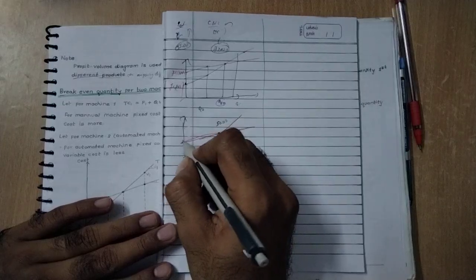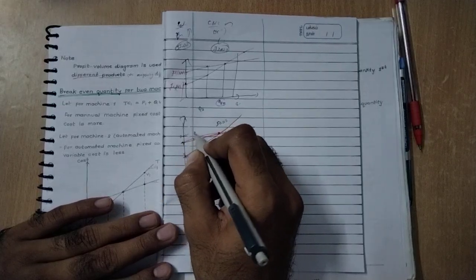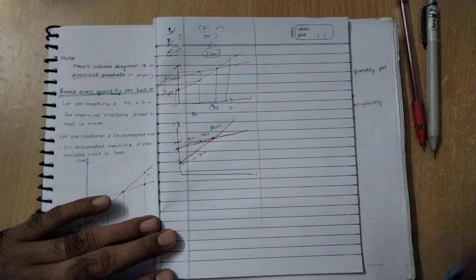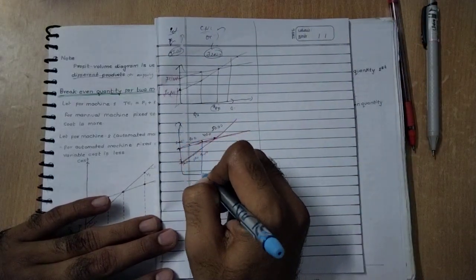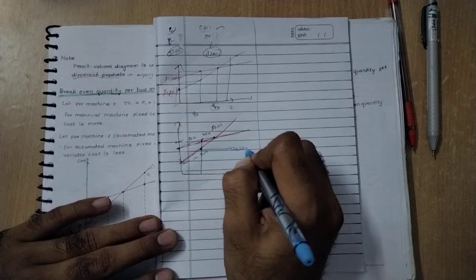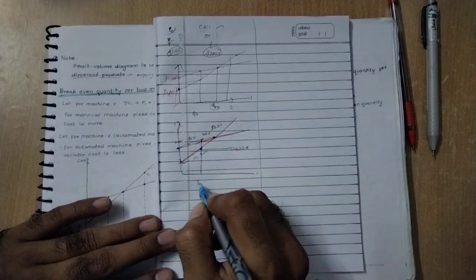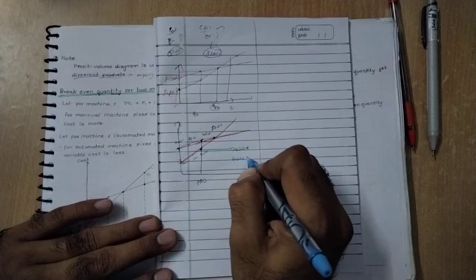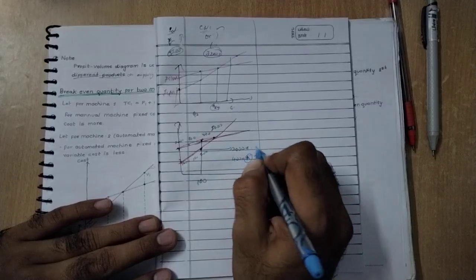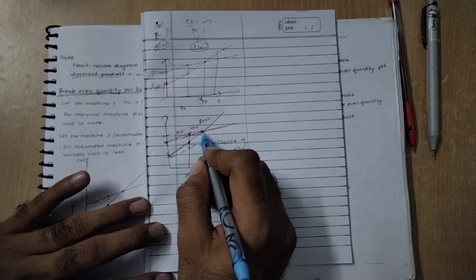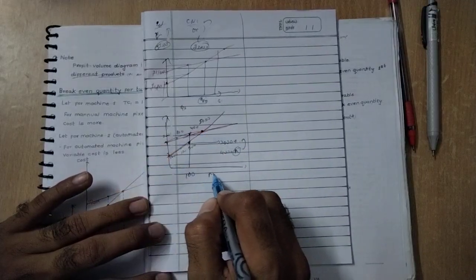But for the CNC machine this is 2000, this is 3000, this is 4000. So you can see the total cost I am spending here. For the lathe machine I am spending only 2000 rupees for getting 100 products, but for the same thing on the CNC machine I am spending 4000 rupees, so an extra 2000 rupees. So on the left side of the break even point, machine 1 is preferable.